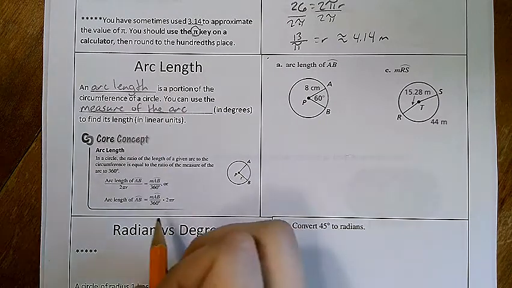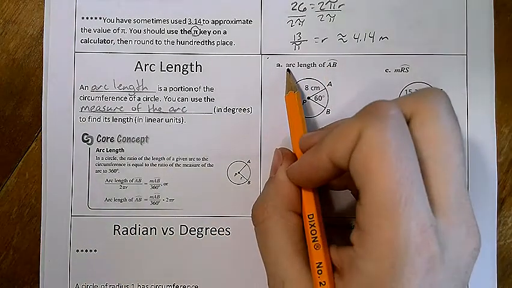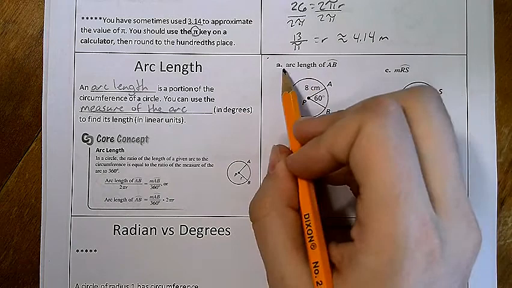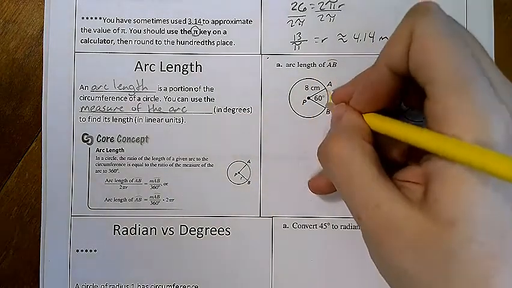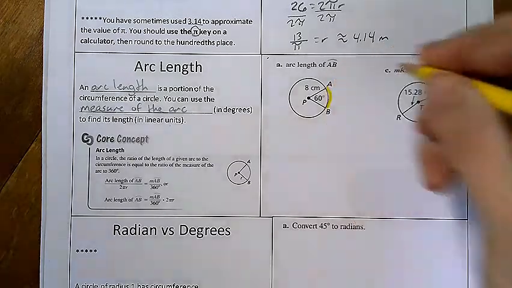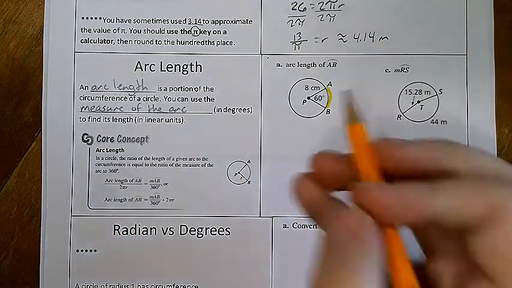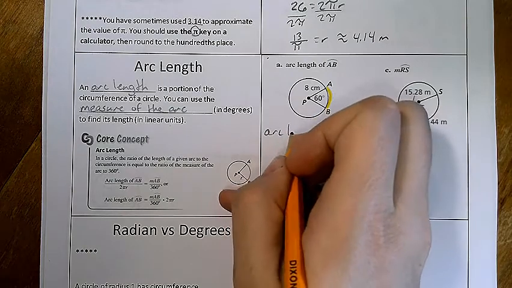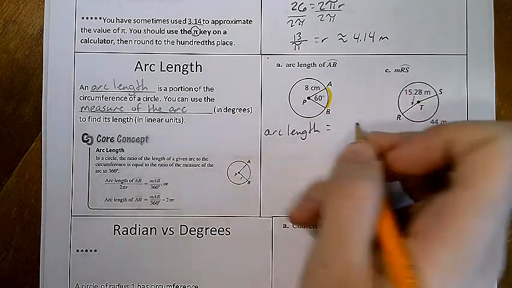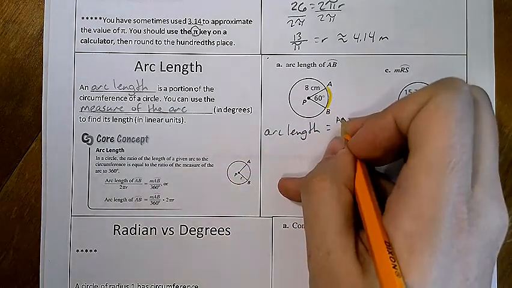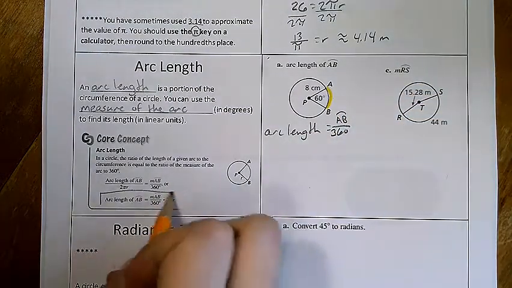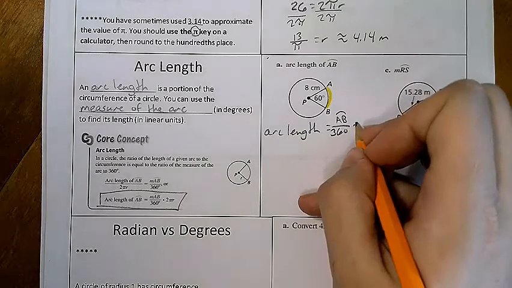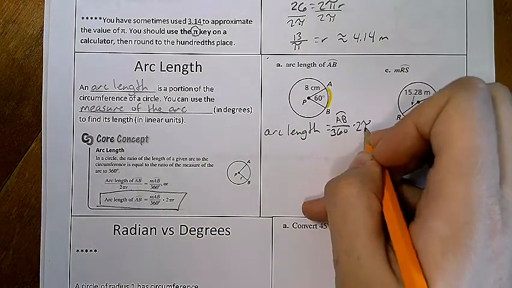So we have right here, we want to find the arc length of AB. I'm going to color code it in yellow so I can see what I'm talking about. It's this right here. That is the arc AB. So we know that arc length is going to equal the measure of arc AB divided by 360, times 2 pi r.